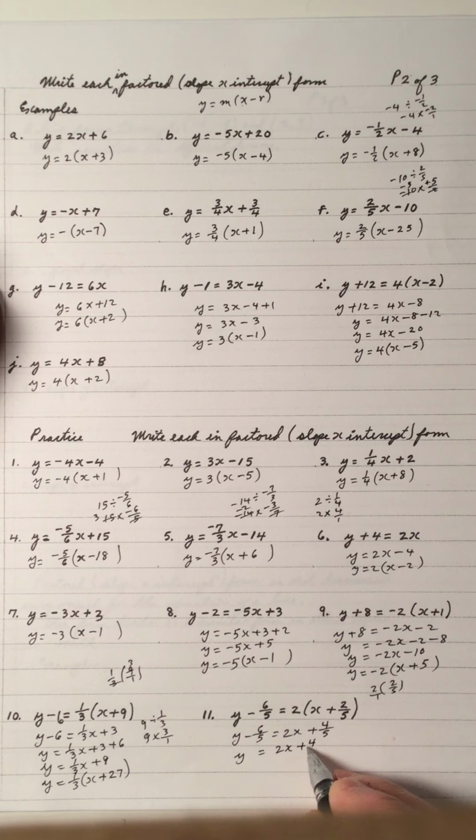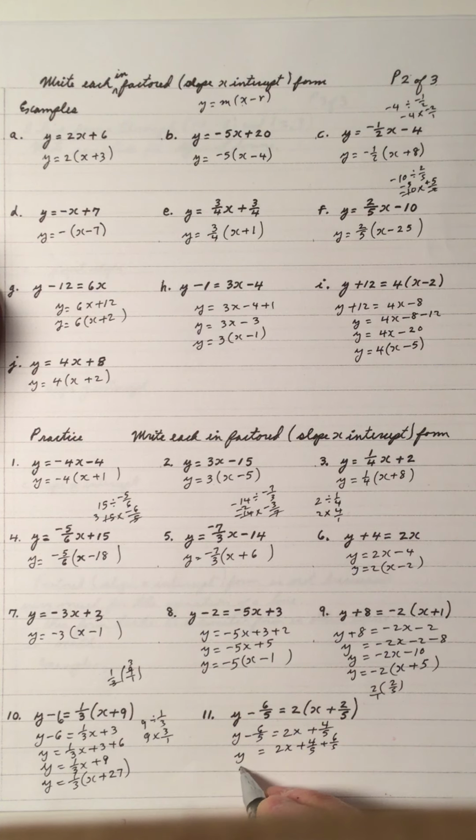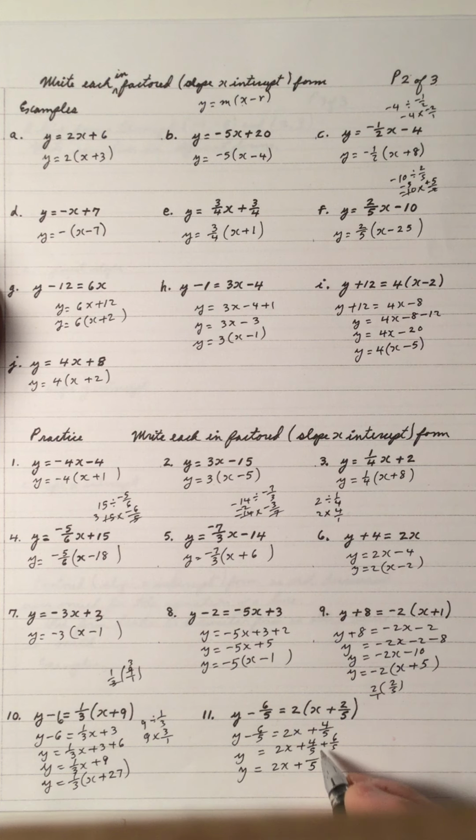So 4/5. Add on 6/5. So y is equal to 2/5 x plus, common denominator is 5. So we add 4 and 6 to give us 10. So that gives us, if you go up here, 2x plus 10 divided by 5 is 2.